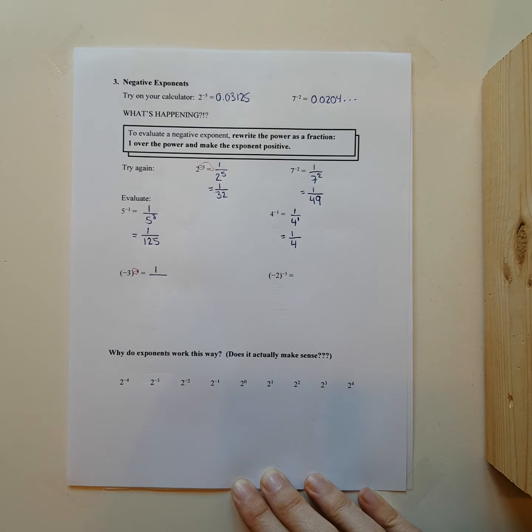And now we can go to our calculator like we did earlier, and this one, as a reminder, don't forget that we need those brackets. So I'm going to do negative 3 in brackets to the exponent 4. And if I do that, I get an answer of 81. So my final answer then is 1 over 81.